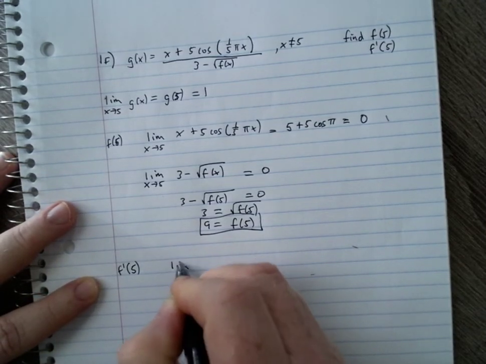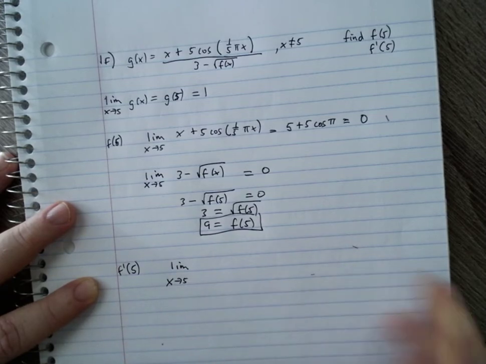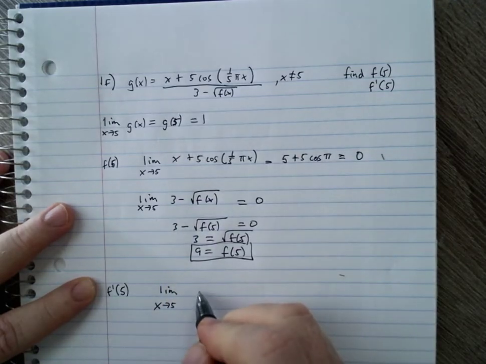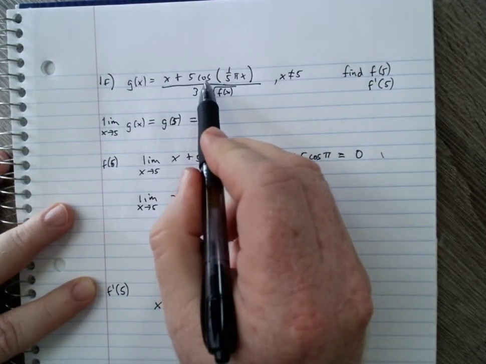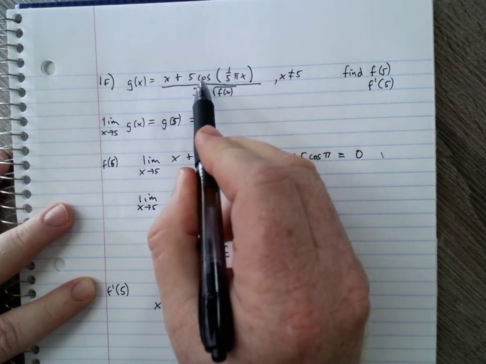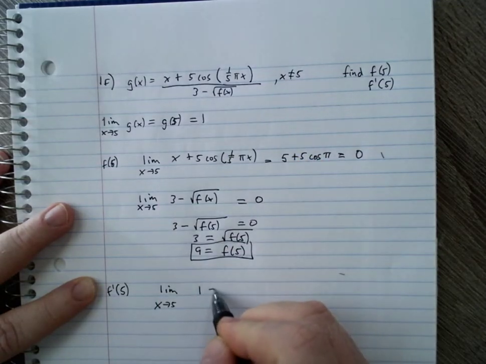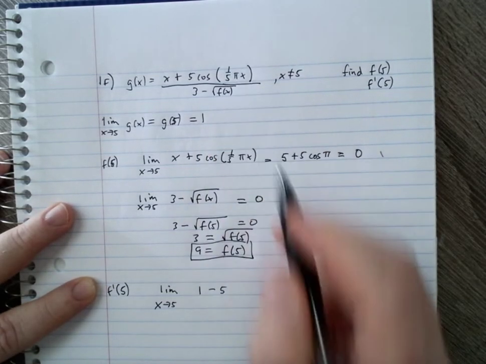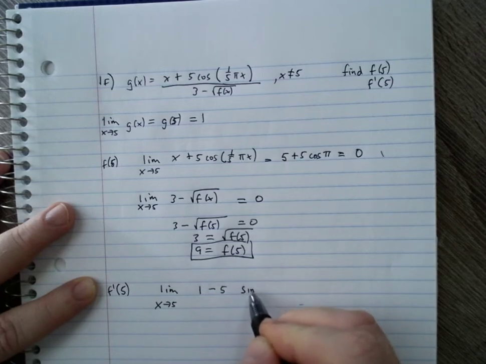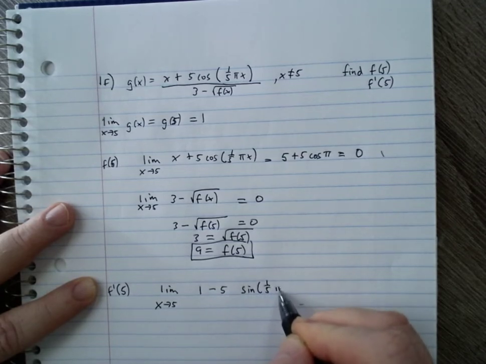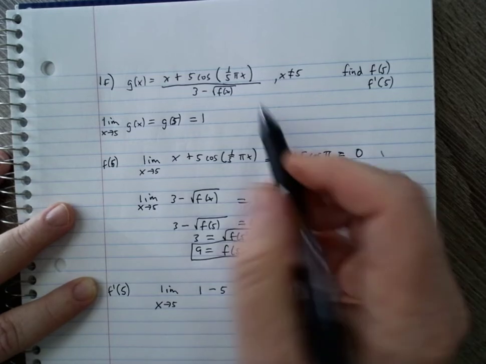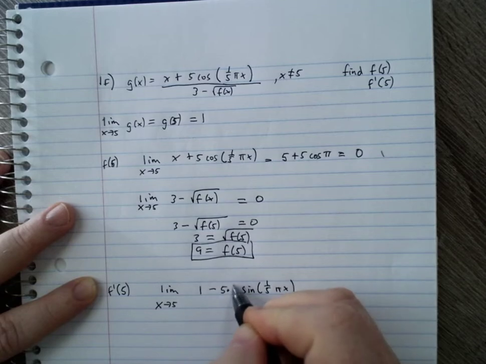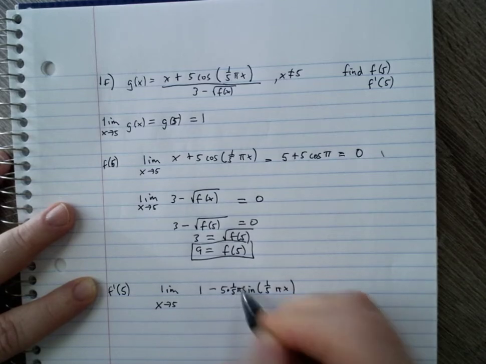The limit as x approaches 5, and we're going to take the derivative of the top. The derivative of x is 1. The derivative of cosine is going to be negative sine, so we're going to have negative 5. I'm going to leave a space because I have a chain rule here, since there's something inside: sine of 1/5 pi x. Now the chain rule, what is the derivative of 1/5 pi x? That's 1/5 pi. So I have to put that in front here.